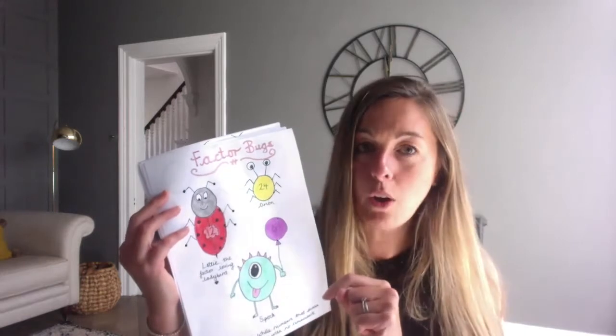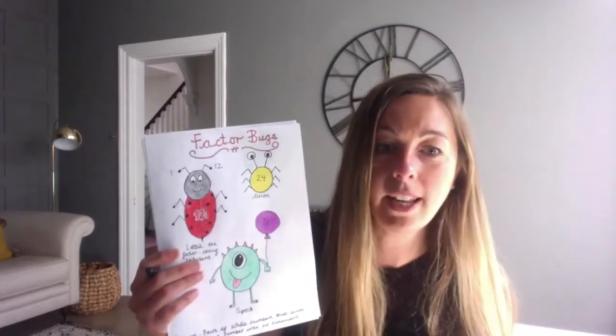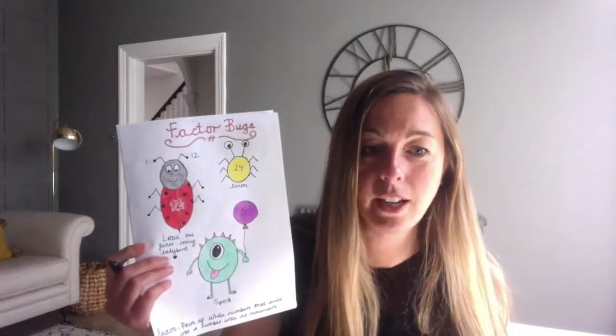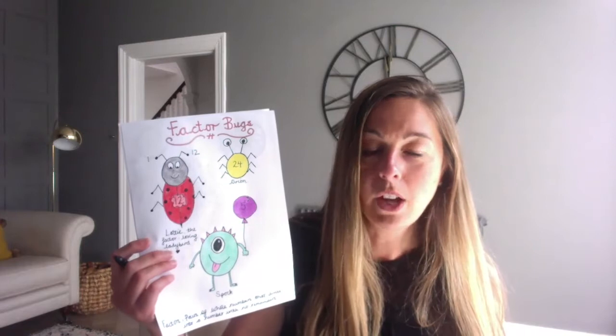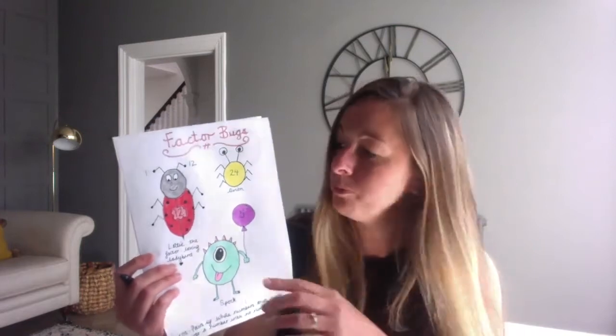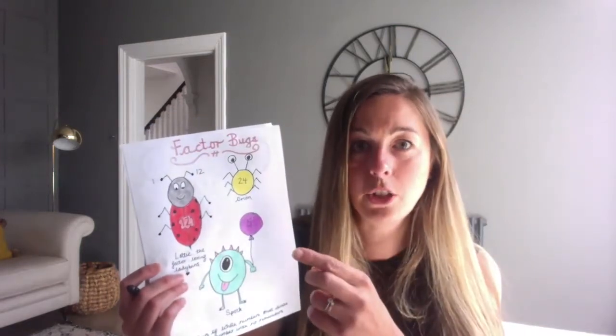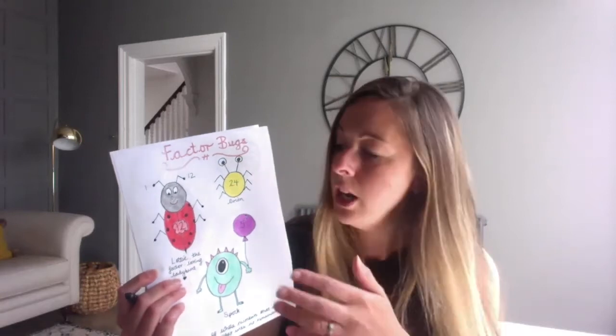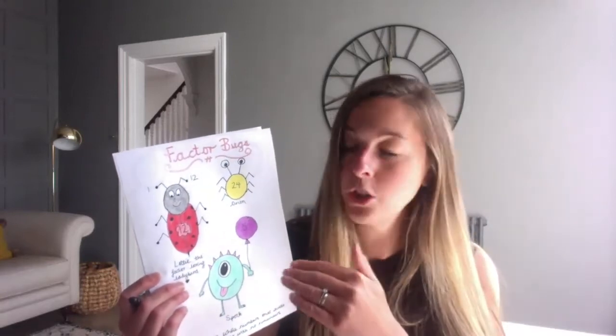So I'm going to start off with 1. So I know that 1 times by 12 is 12. So that's nice and easy. And so I'm going to add 1 and a 12 to the antennae of my ladybird, who was called Lossie, the factor-loving ladybird. Then I'm going to go on to the 2 times table. Well, I know that 12 is definitely in the 2 times table. It's an even number. So 2 times by what is 12? 2 times by 6 is 12. So that's the next pair of legs then on my ladybird.